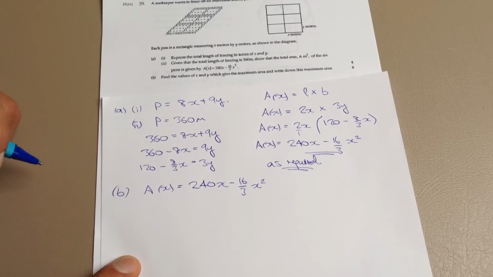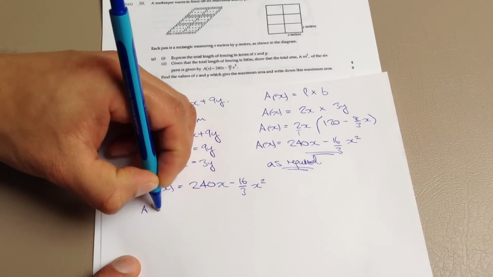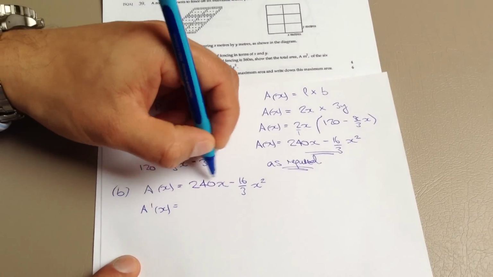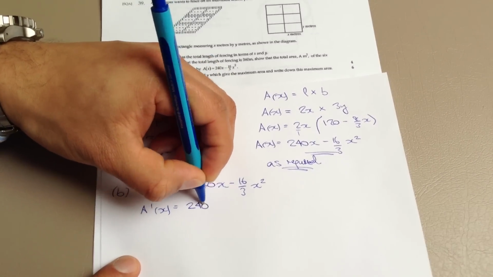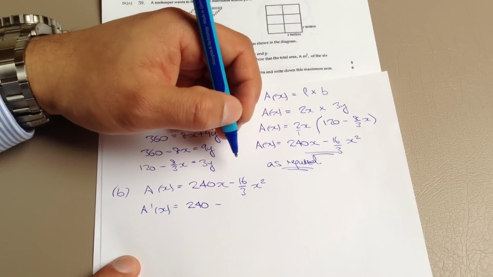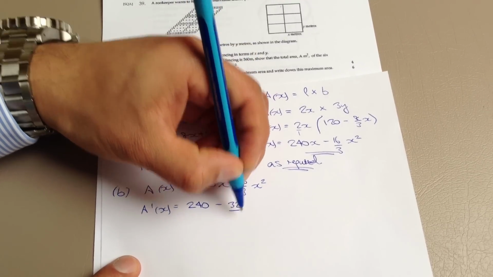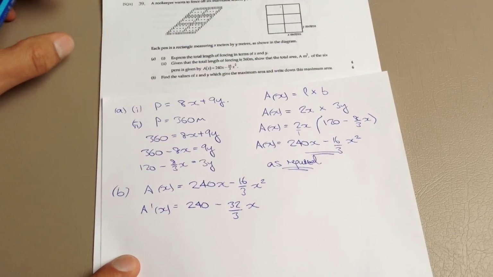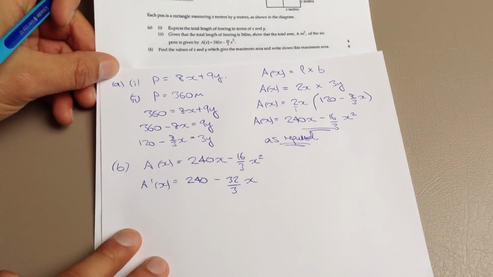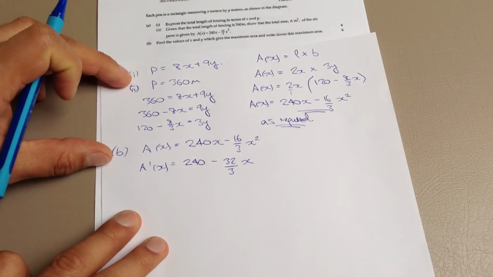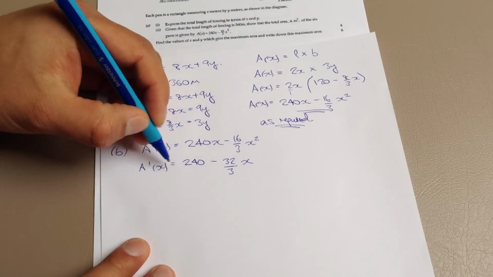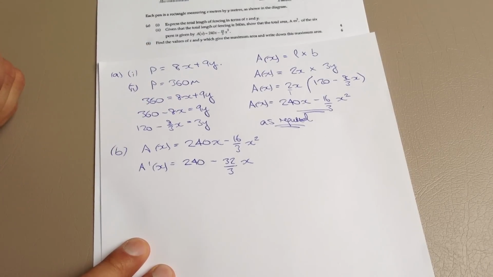So let's differentiate this. So A dashed x will give me, differentiating 240x will give me 240. Differentiating 16 thirds x squared will give me 32 thirds x. And again, for anyone who's not too sure about the differentiation process itself, please feel free to watch one of my other videos where I show you how to differentiate.